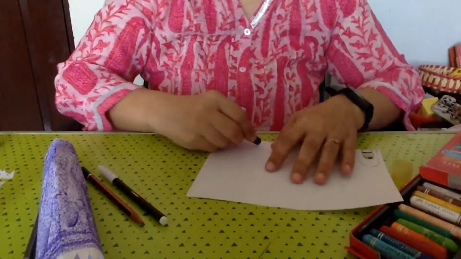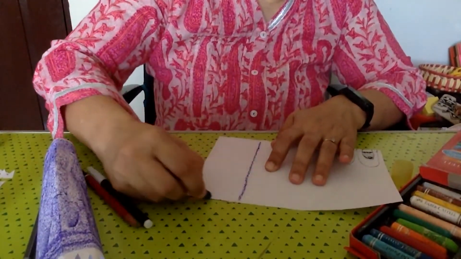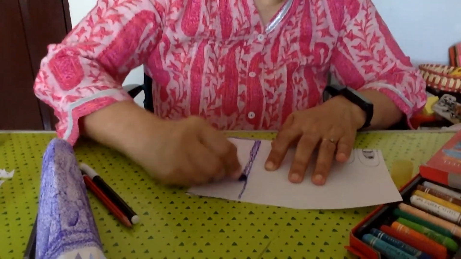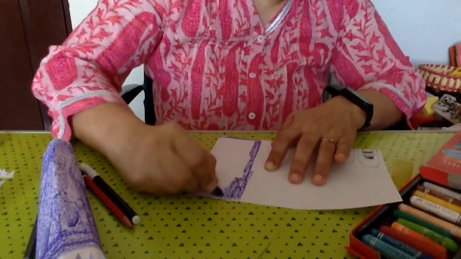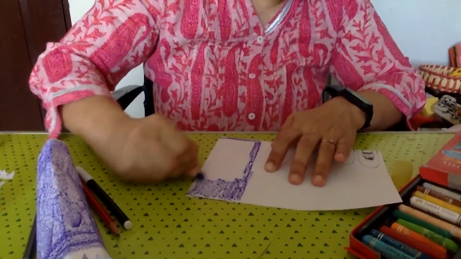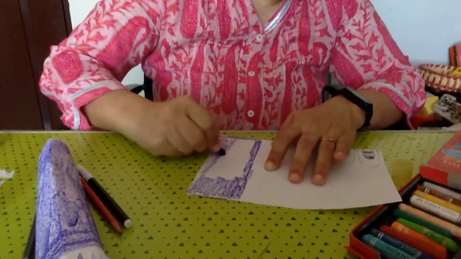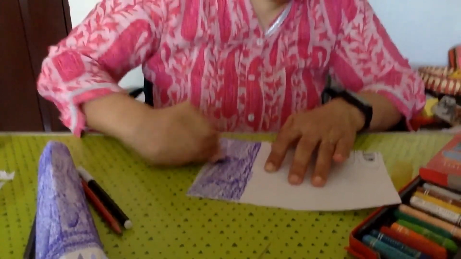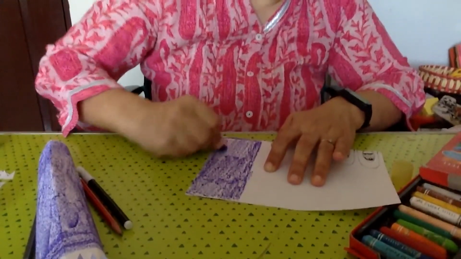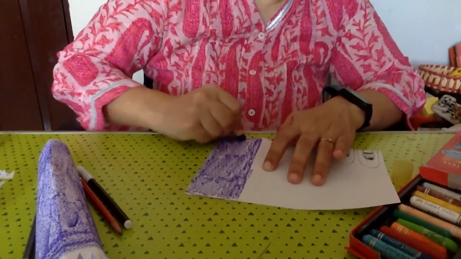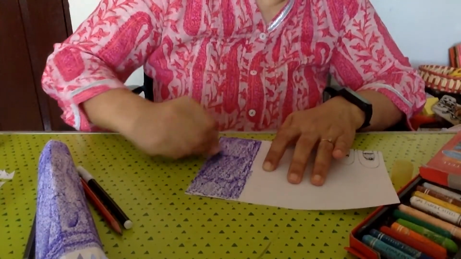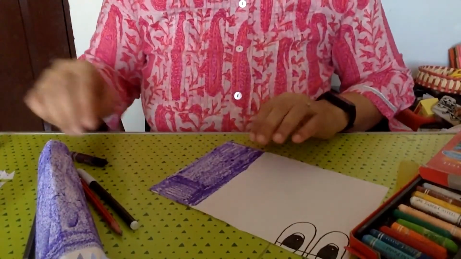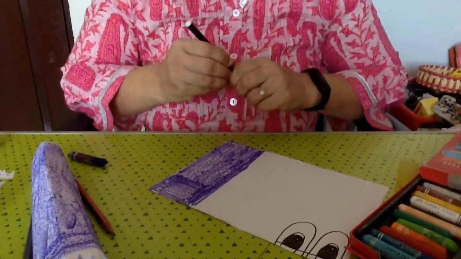And we are going to color the other side as well. There. Now to make the spikes and the nose.